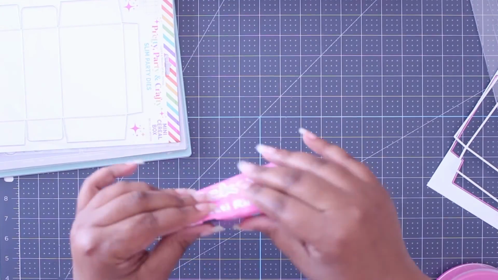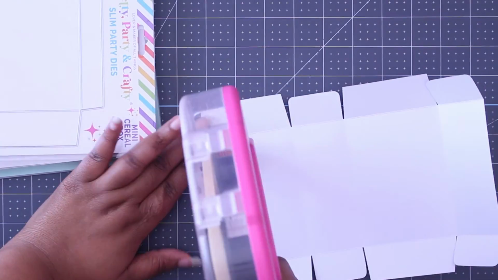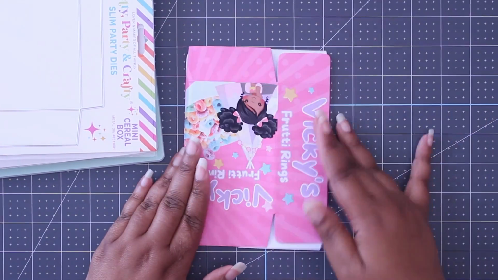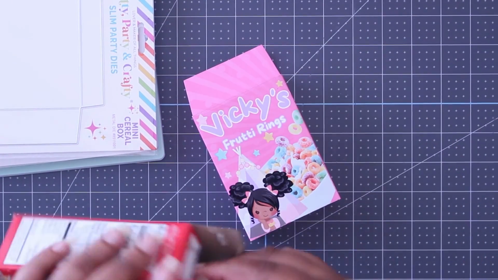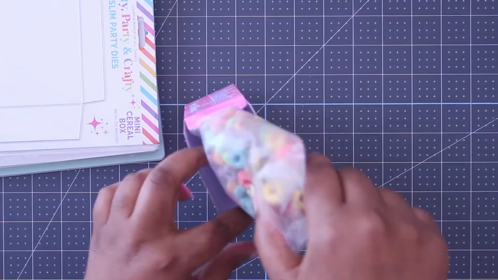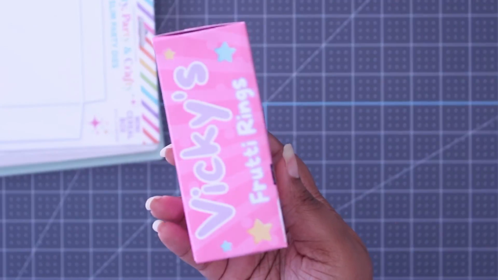All right, so right now all I'm doing is assembling it. You're just folding at the score lines, adhering tape to the tab, connecting it, and the same thing to the bottom. Add some tape, fold it, and that's it. You can use the small cereal boxes to fill it with. I just opened it up and pulled out the bag and put the bag inside.